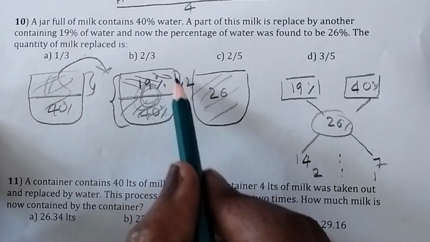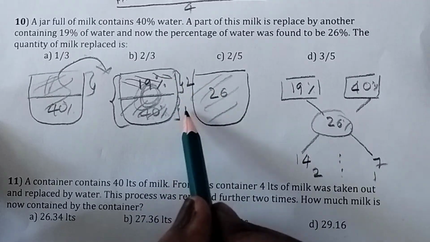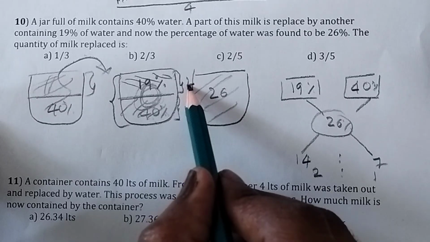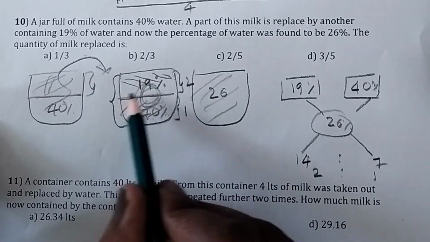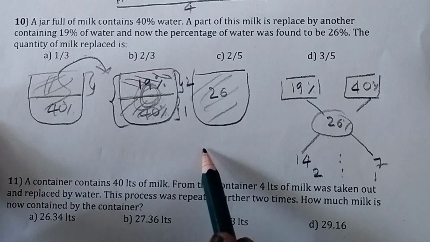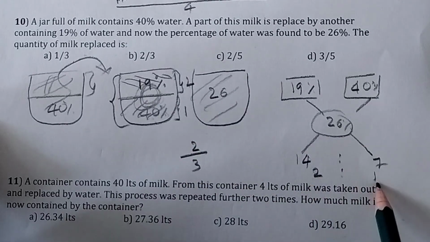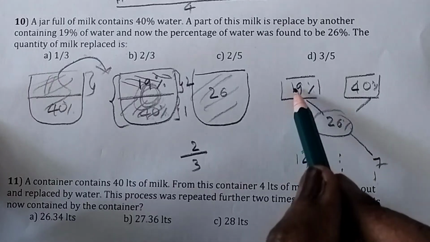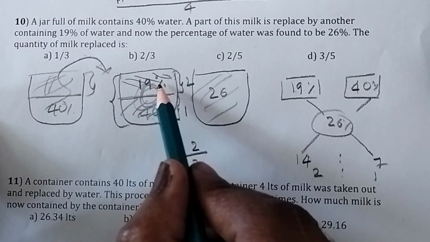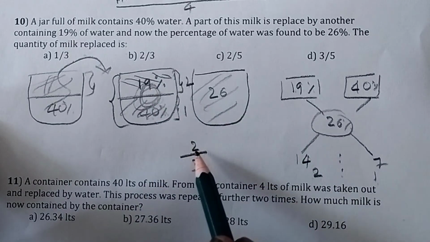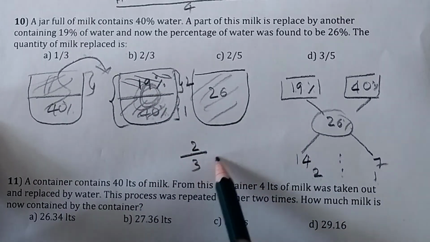So the total number of units is 2 plus 1, 3. Out of 3 units, 2 units are taken out and replaced with 19%. So that is the question: 2 units out of 3. That means 2 plus 1, 3. The 2 units, that is the 19% water mixture, is what is replaced. That means 2/3 is replaced.